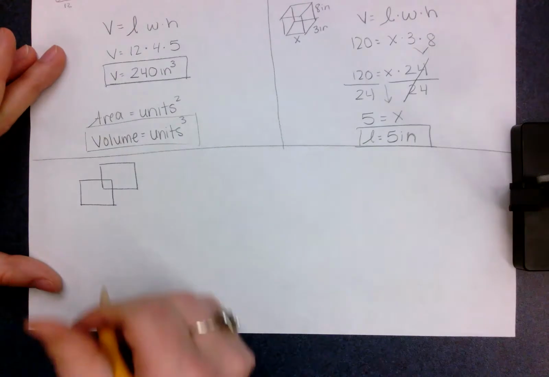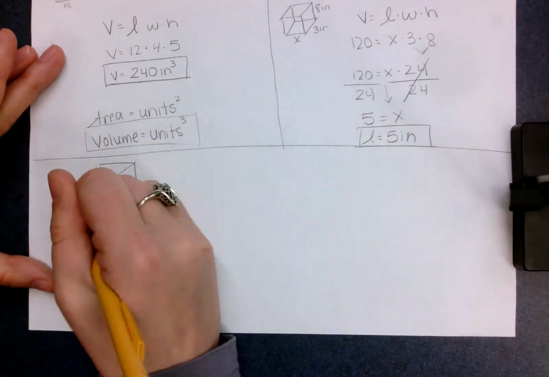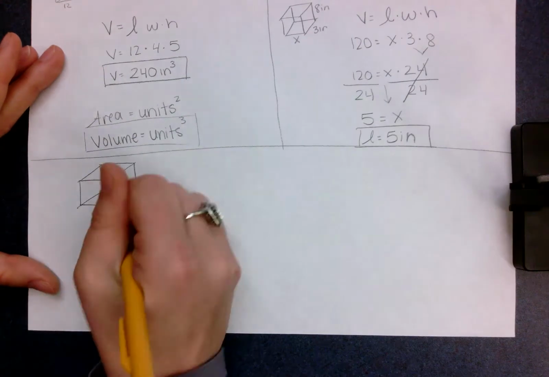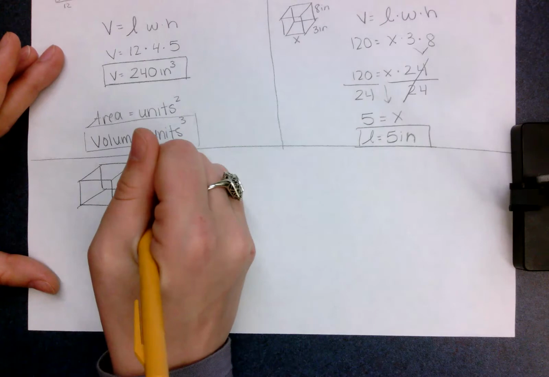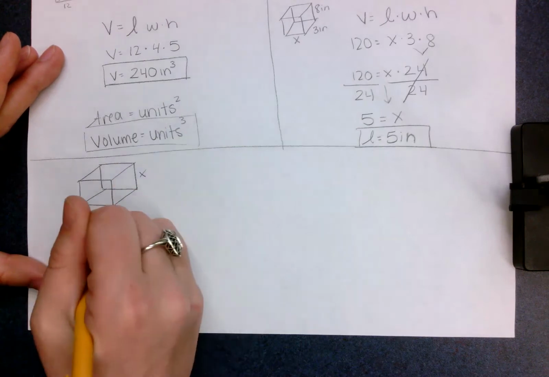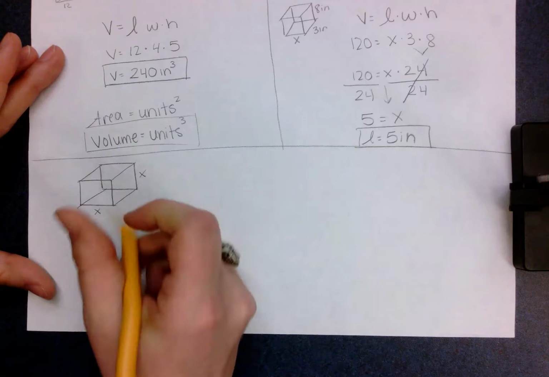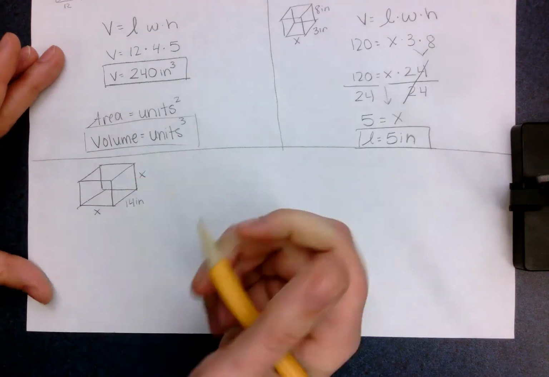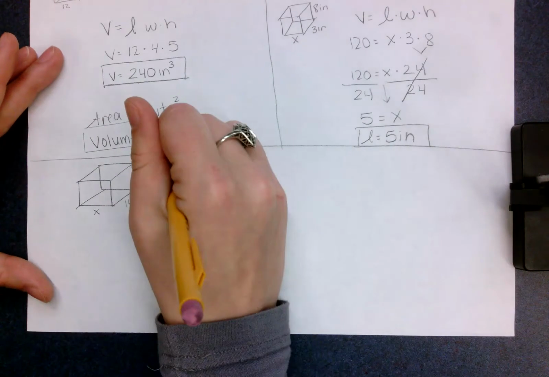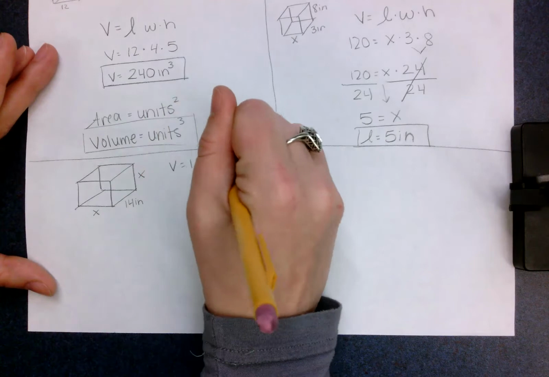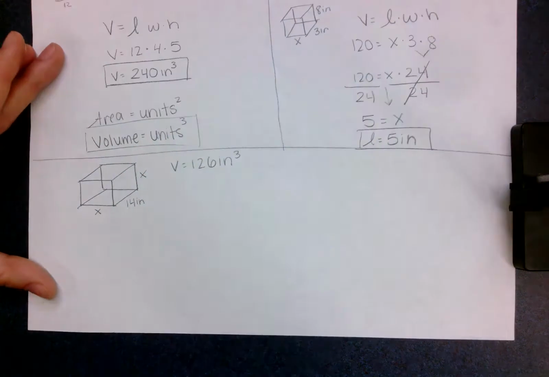You're given a diagram and it tells you that your height is x, your length is x, and your width is 14 inches. And in the directions, it tells you that the volume is equal to 126 inches to the third.